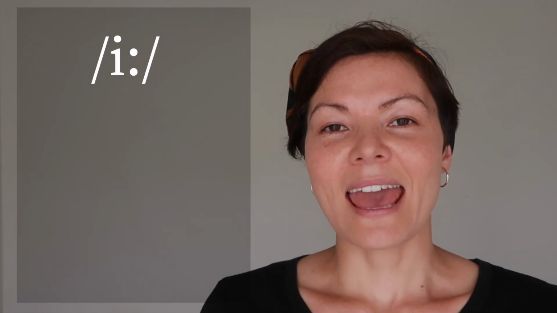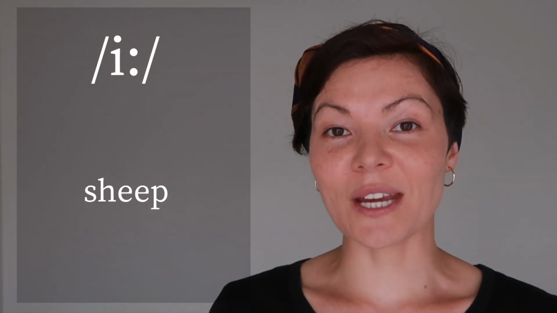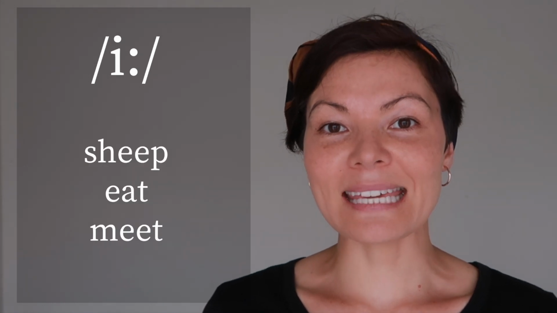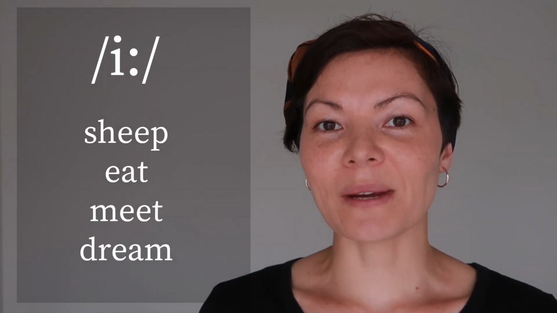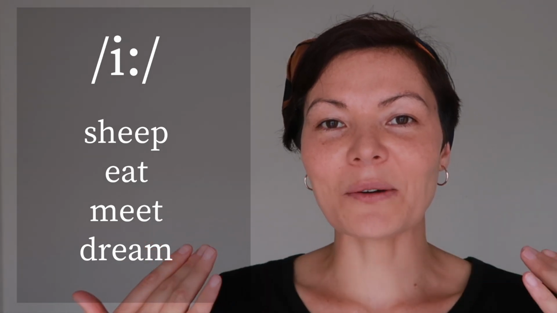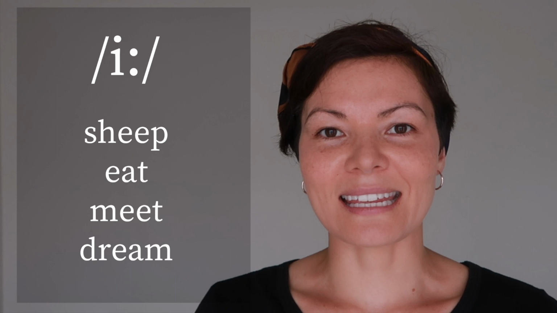Okay, so let's start with the first symbol, which is the sound ee. This one is a long sound, so we say ee, like in the words sheep, eat, meet, and dream. So just going ee long ways, and this is the symbol.